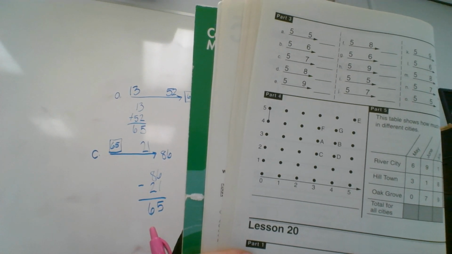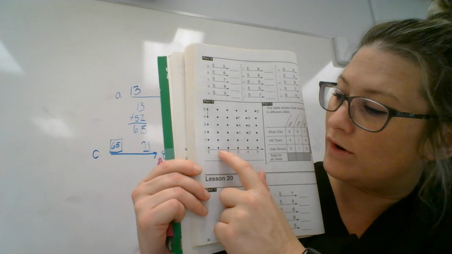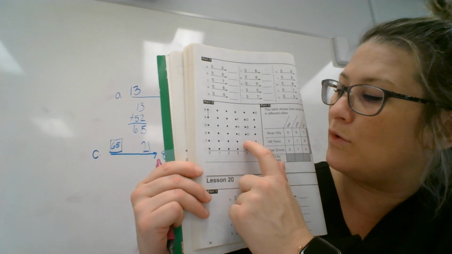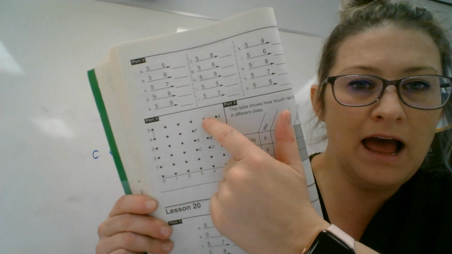Take your pencil and put an X on the dot that is 4 places along the arrow and 5 places up. 4 places along the arrow, 1, 2, 3, 4, and 5 places up. 1, 2, 3, 4, 5. Put an X on this dot.